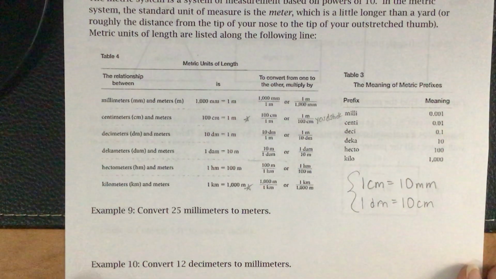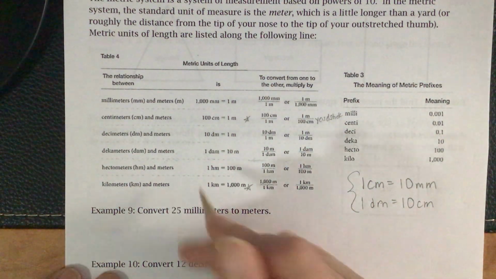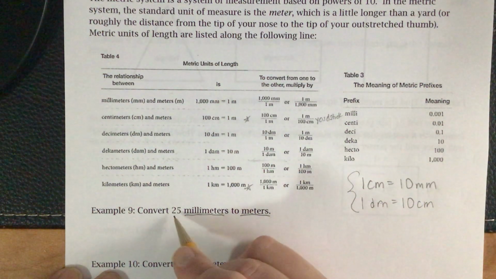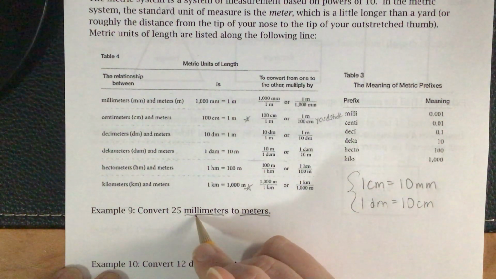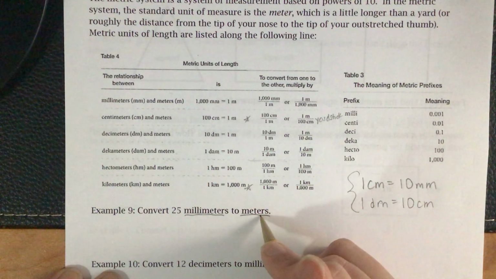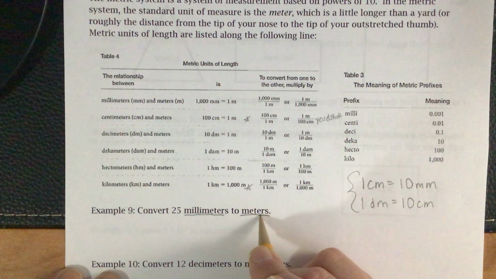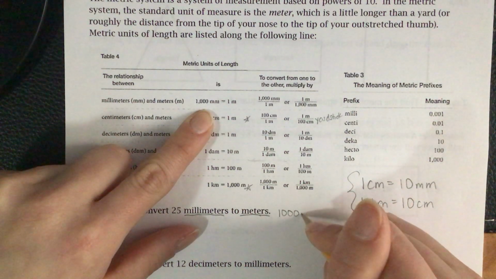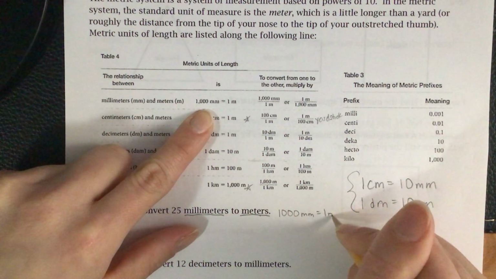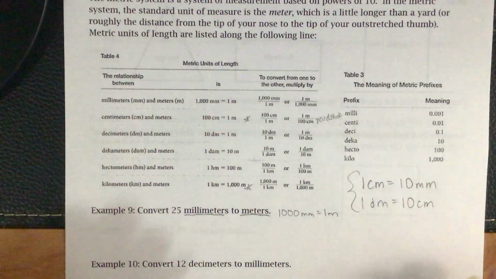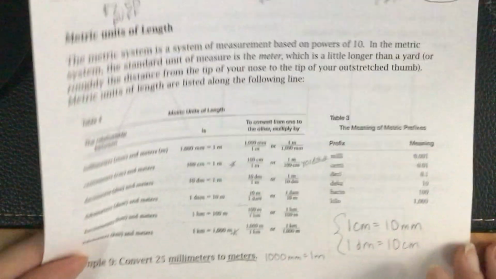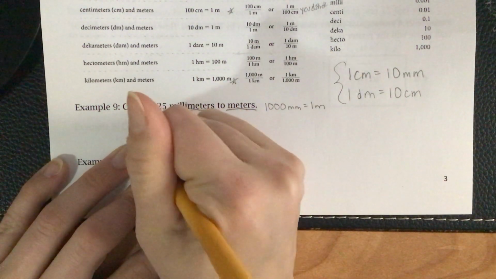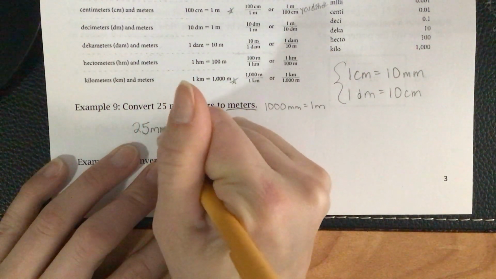We're going to practice converting using the same method. We just need to make sure that we know the conversions, what they're asking us. So this one is asking us to convert 25 millimeters to meters. What do we know about millimeters and meters? We know that there's 1,000 millimeters in 1 meter. Let's try it. We start with our 25 millimeters.